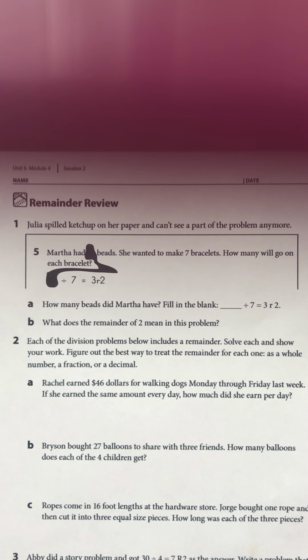Page 250, remainder review. Number 1 says Julia spilled ketchup on her paper and can't see part of the problem anymore. So her problem is Martha had blank beads. She wanted to make 7 bracelets. How many will go on each bracelet?